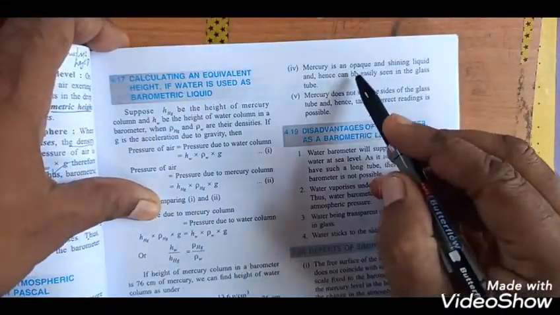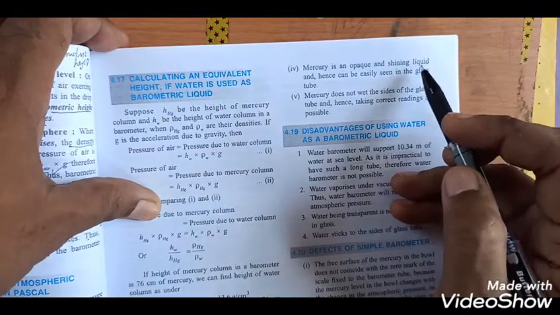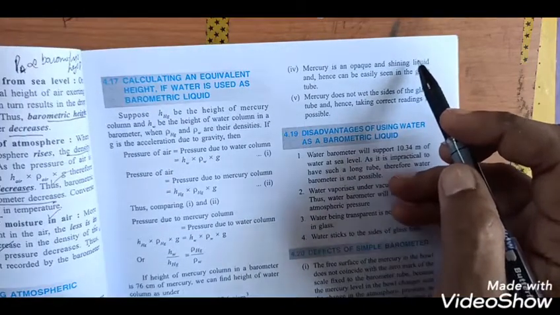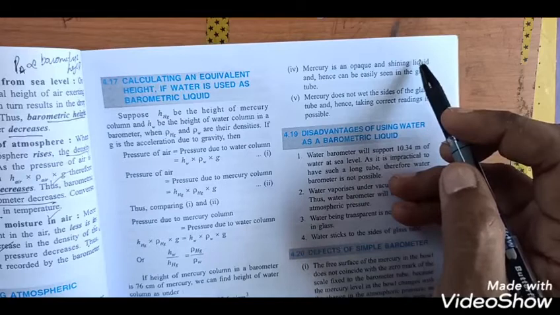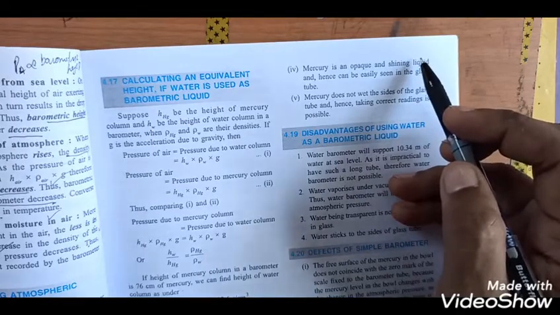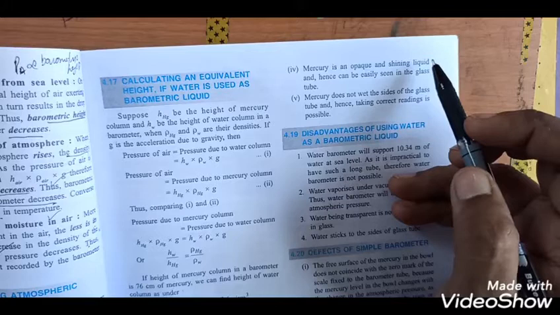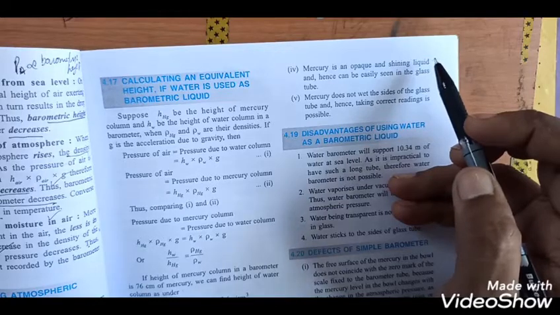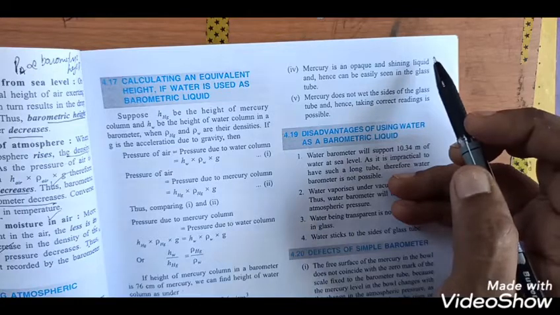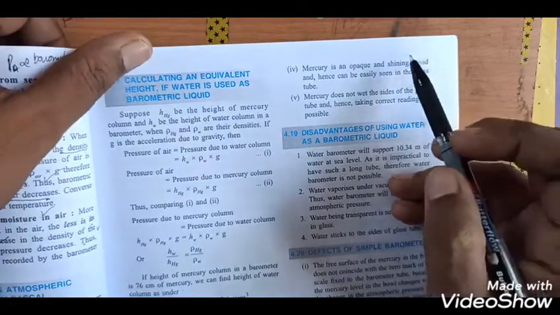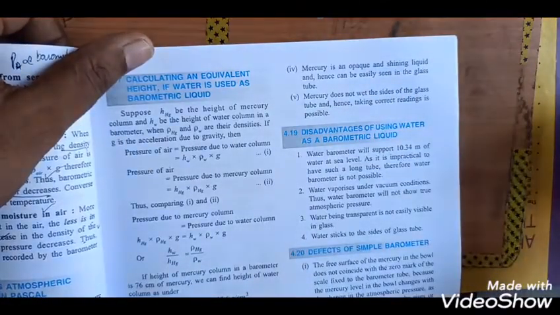Third, mercury is an opaque shining liquid, and therefore in the barometric glass tube, the level of mercury can be easily identified, easily seen. So that is also an advantage. But water is as transparent as glass. Therefore, it is difficult to see the level of water in glass. Water is transparent, glass is also transparent. Therefore, it is difficult to see the level of water in a glass tube. So that is a disadvantage for water, but an advantage for mercury.